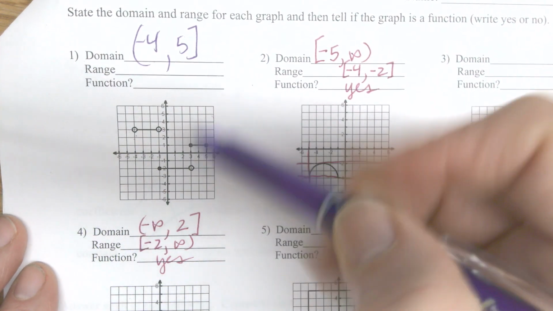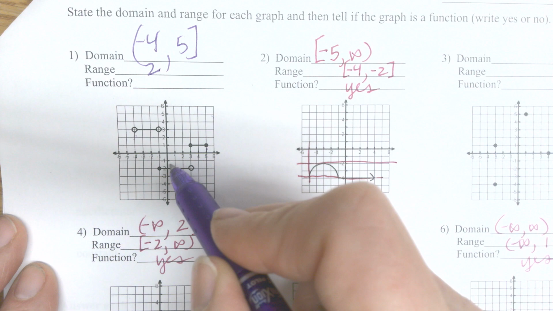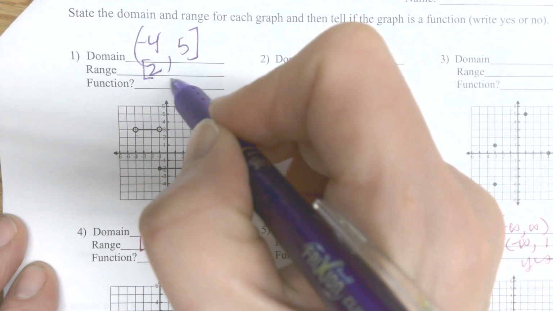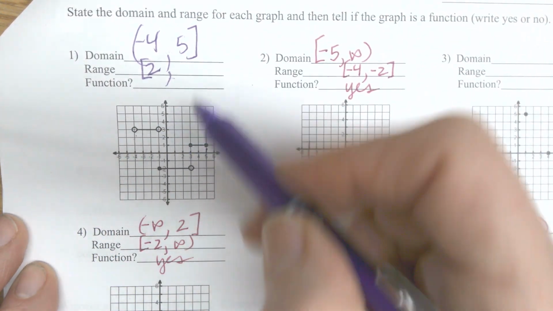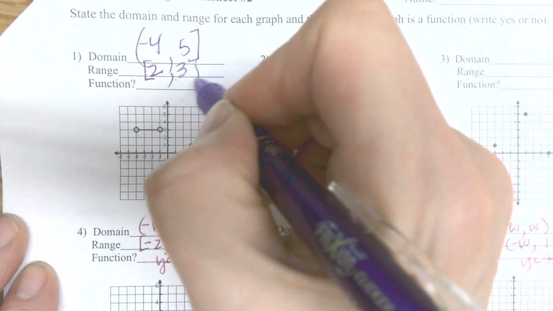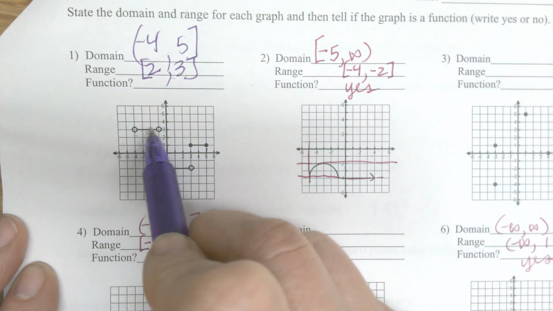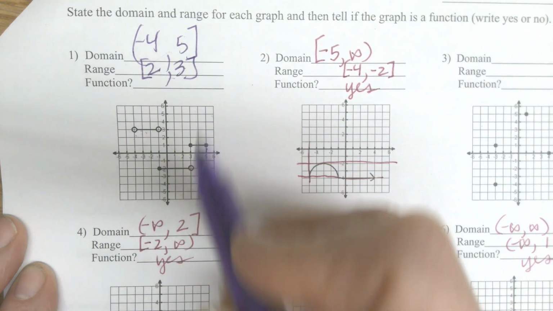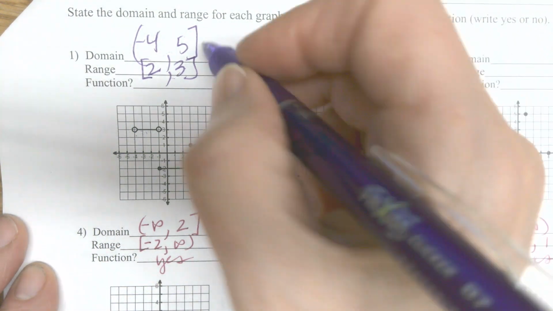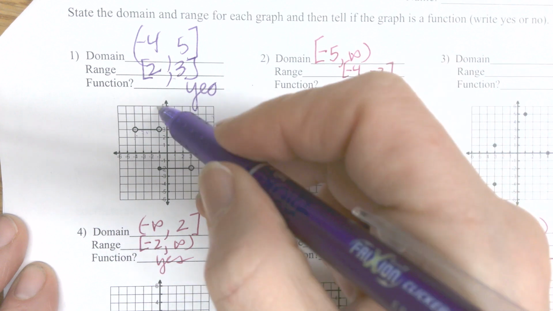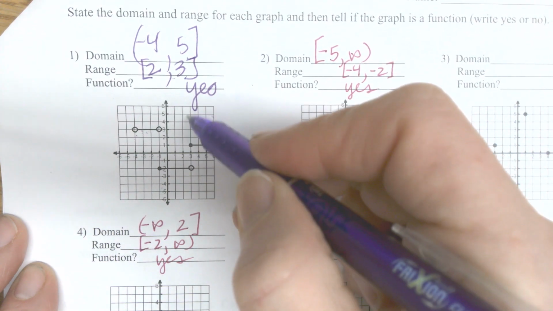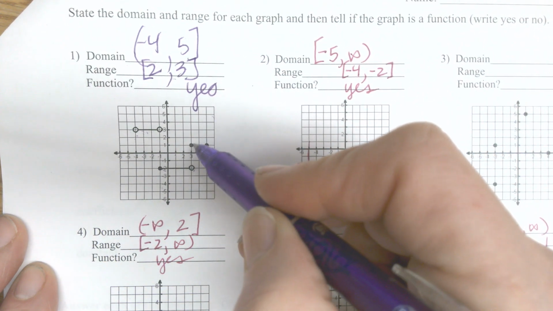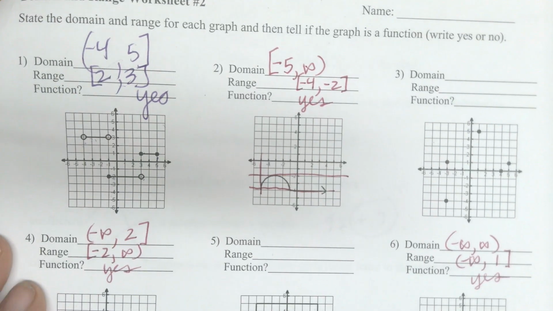The lowest is 2. And as long as something is closed, it includes 2. The highest is 3. And again, because there's that solid line there, even though those have opens on the end, there's that solid line there, so it is included 3. Is this a function? It is, yes, because at no point does it cross twice. It looks like it does, but this is an open circle and a closed circle, so it's not going to.